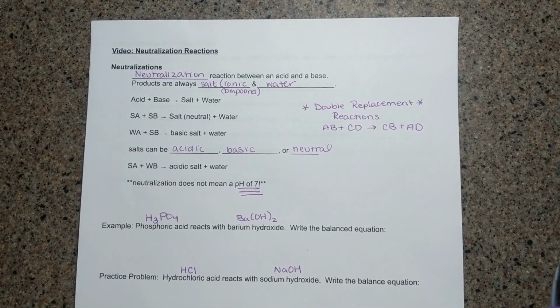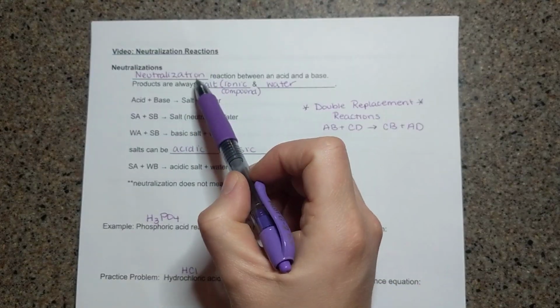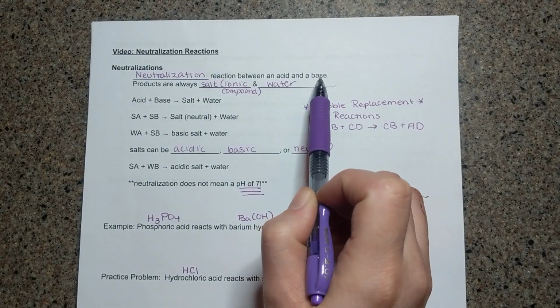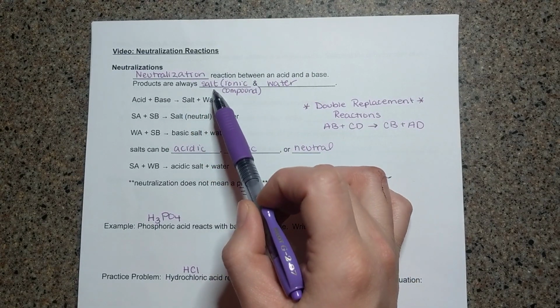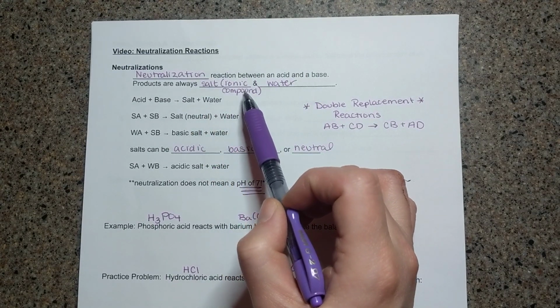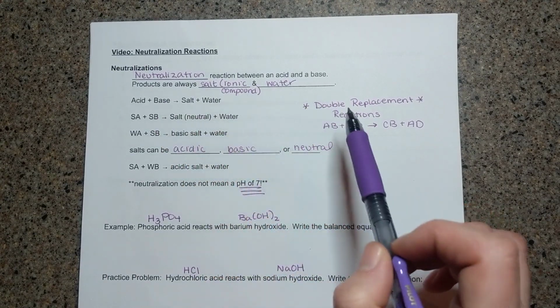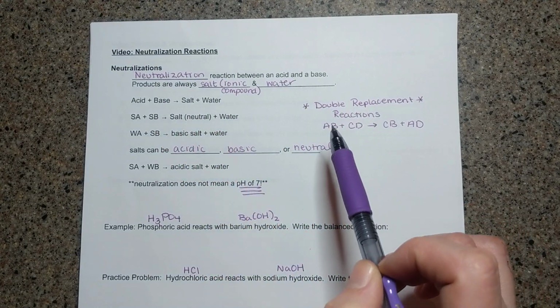This video is on neutralization reactions. Neutralization is a reaction between an acid and a base. When these two react, the products are always a salt, which is another name for an ionic compound, and water. So an acid-base reaction is a double replacement reaction, which we know from before.